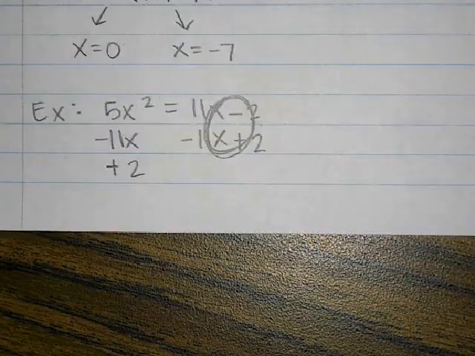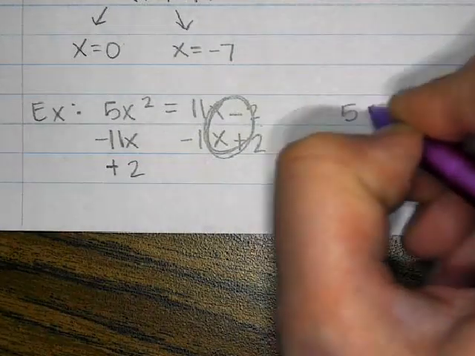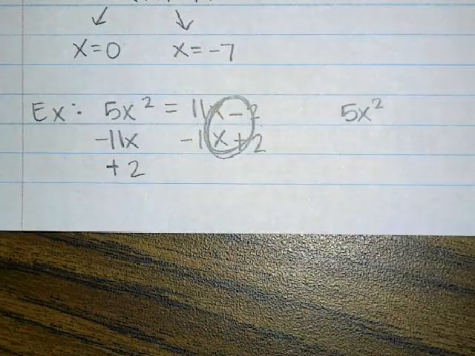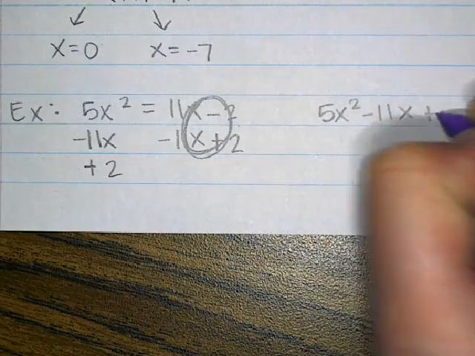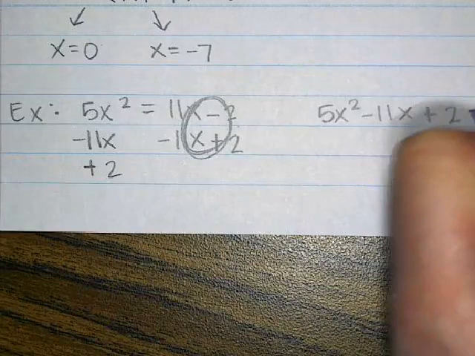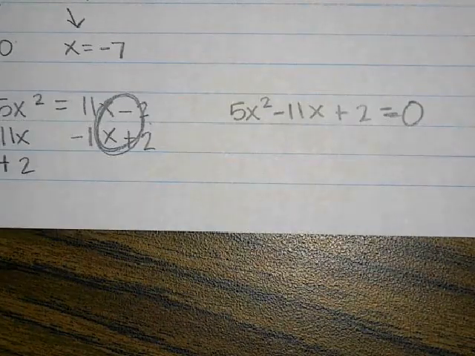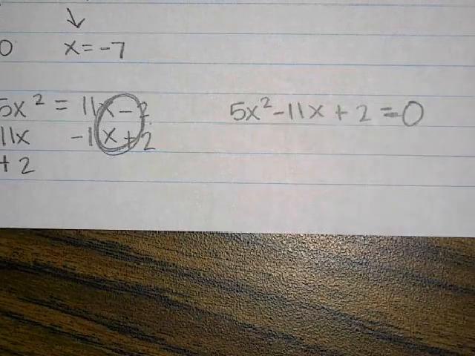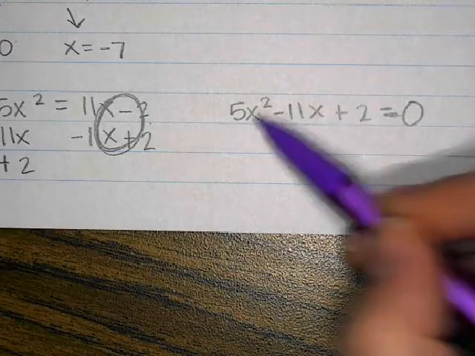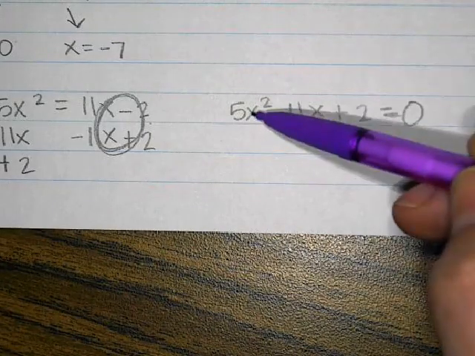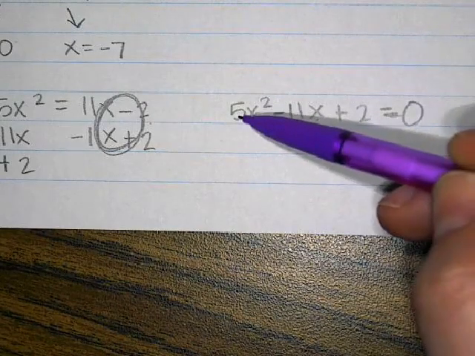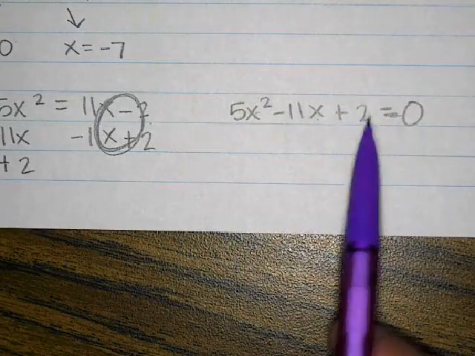So we have 5x squared, and then minus 11x, and then positive 2 equals 0. This problem has 3 terms, and the x squared has a 5 with it. So it's a slide divide. The fact that it has 3 terms tells me it's one of those x problems. The fact that the x squared, the first term, has a number with it that is not a GCF, that's what told me it was a slide divide.